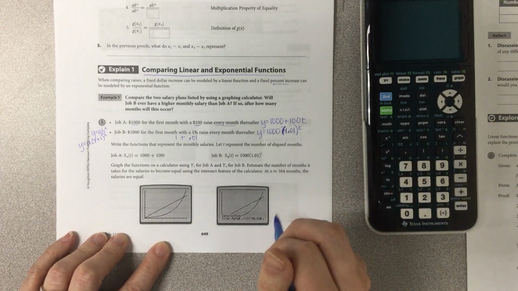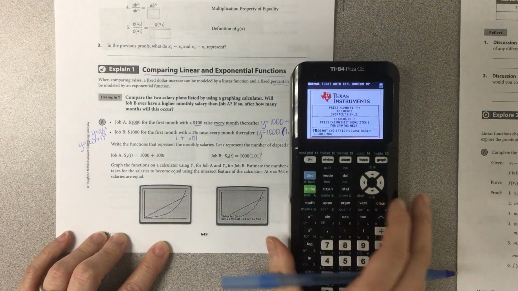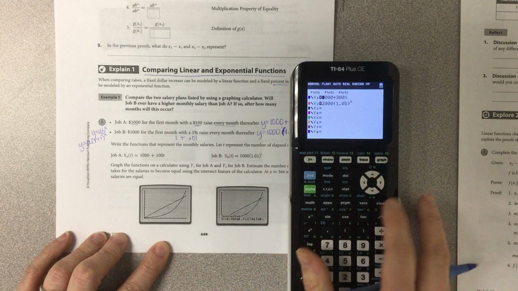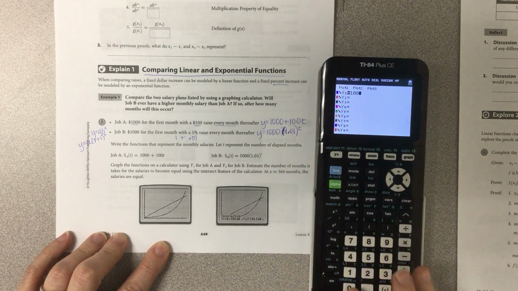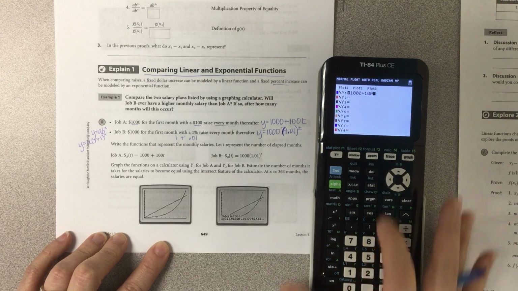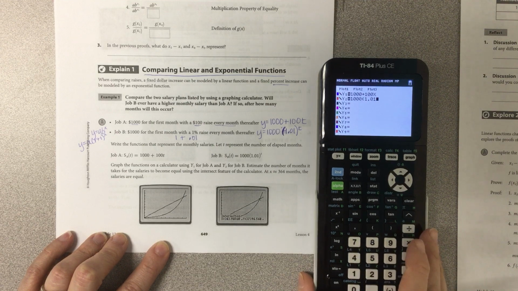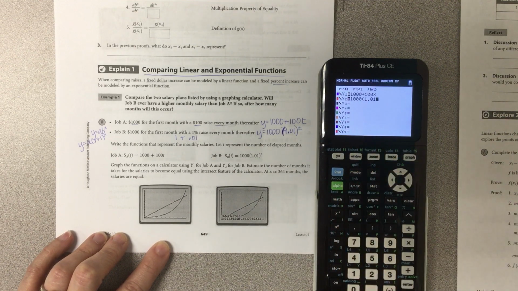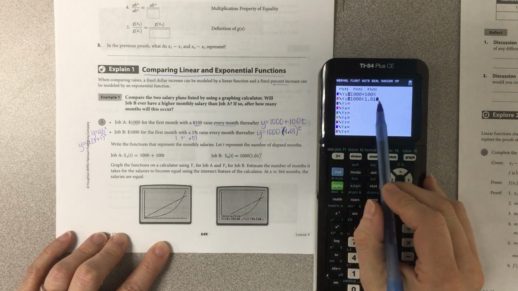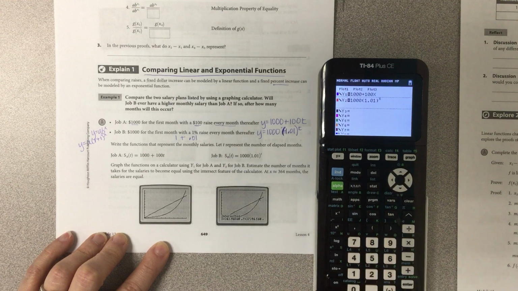We are going to plug them in, and they are actually already given for us down here. We're going to plug them into our calculator in the y equals screen. So the first one is 1,000 plus 100 per month. The second one is 1,000 times 1.01. That's a 1% increase. If we think about it, if we multiply 1,000 by 1, then it would still be 1,000, and we wouldn't have increased our salary. So that's why that 1% is added on to the one whole, to the power of x.